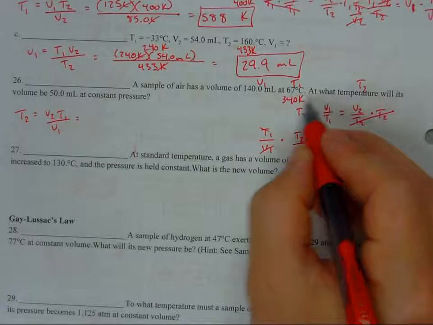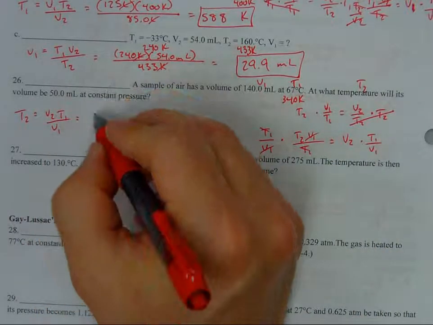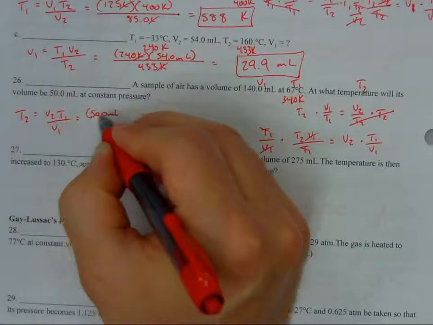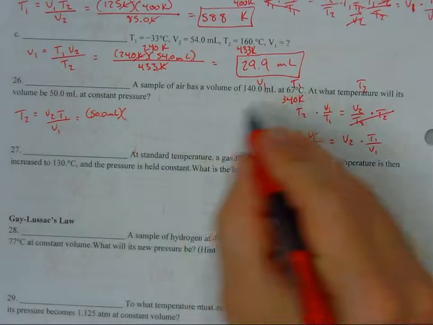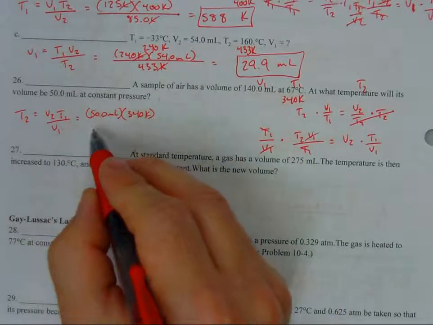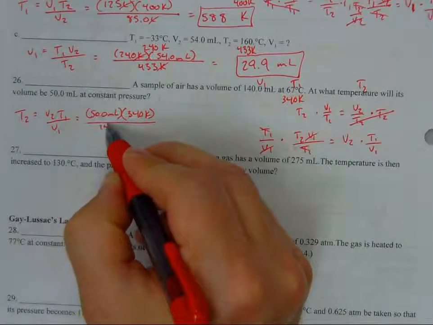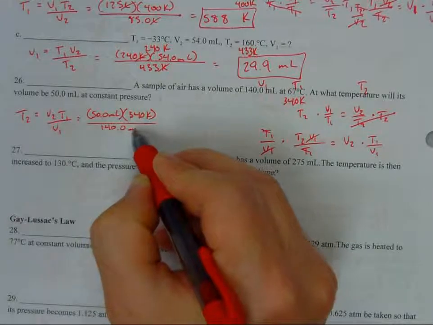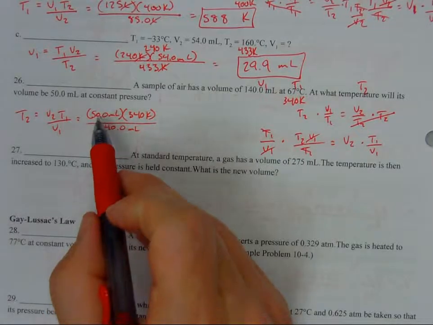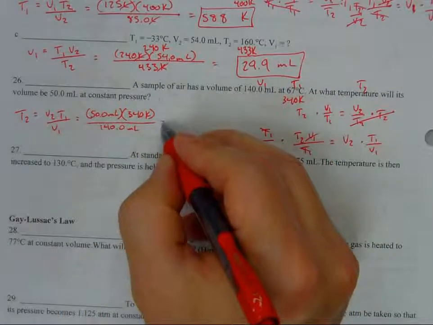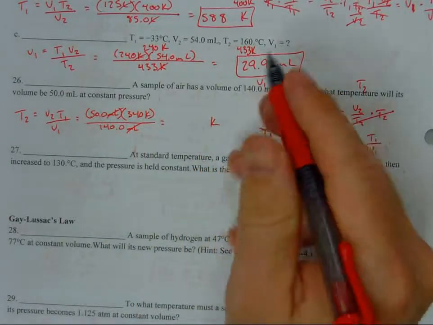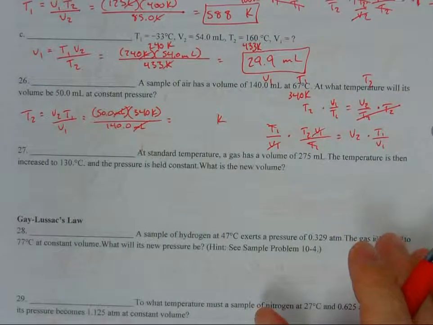Okay, so V2 right there, that's 50 mL, T1 is 340 K, divided by V1, 140 mL. This, by the way, has 4 significant figures, but this has 3 and 3, so I'll probably end up going with 3. Milliliters cancels milliliters, so my only unit left here is kelvins.